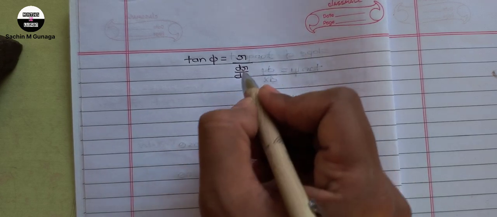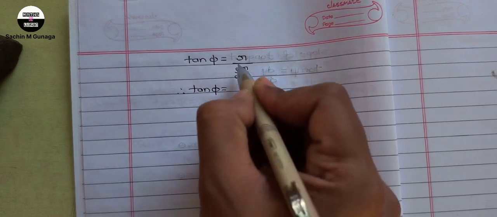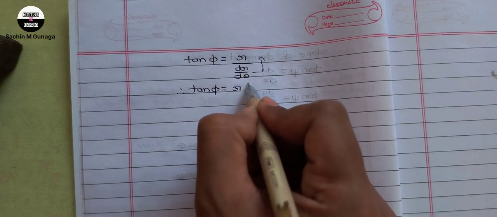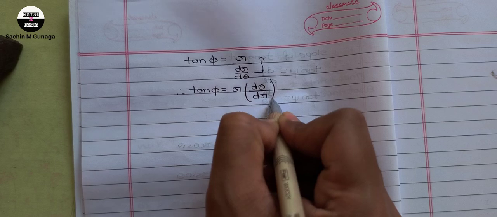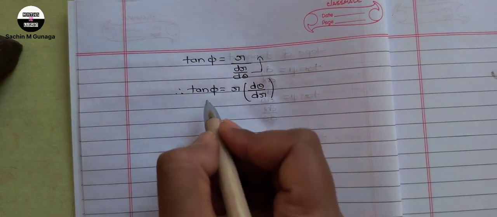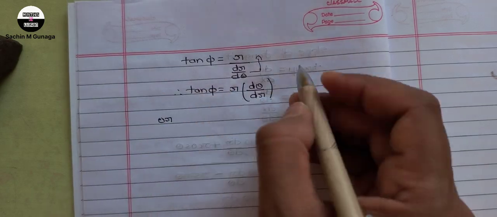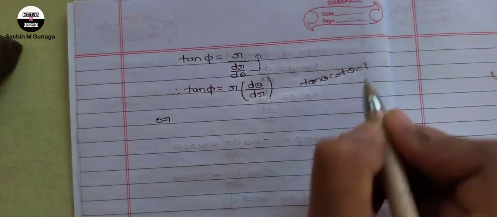Now take the reciprocal. Therefore, tan psi equals r into d theta divided by dr, taking dr by d theta to the numerator. Or, if I take the reciprocal of tan, we know tan theta into cot theta is always 1.